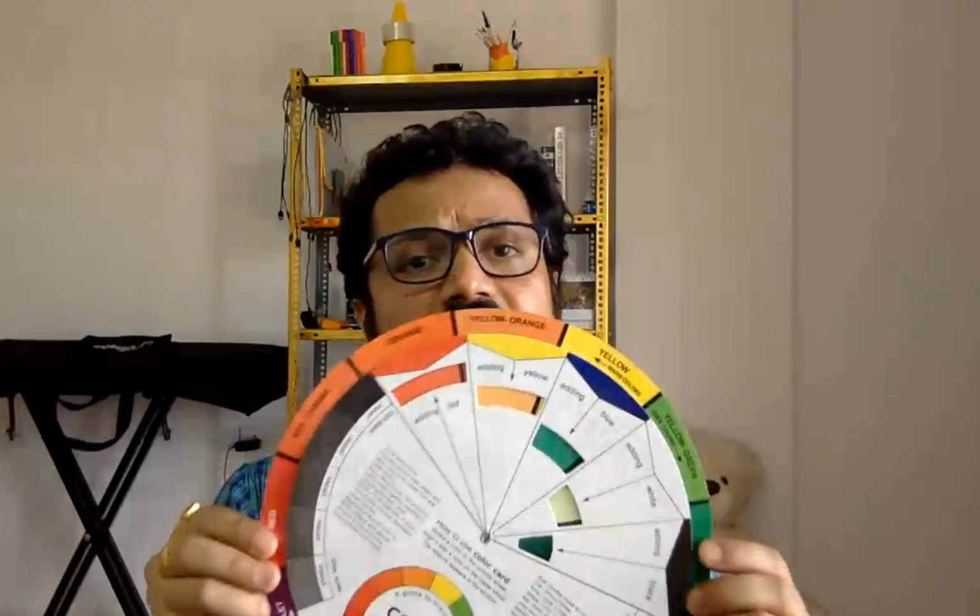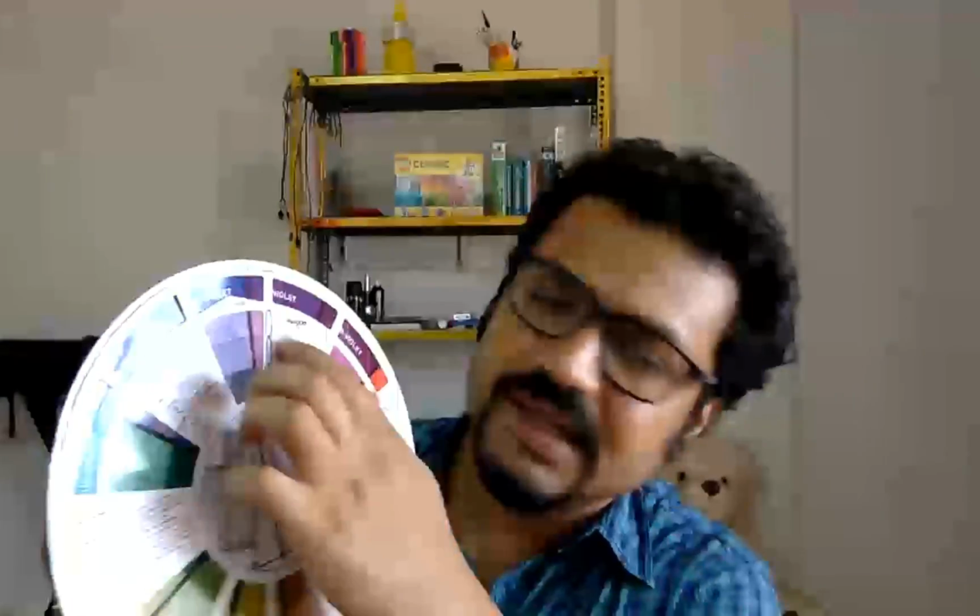Now why this color wheel is so important is because it teaches you three things basically. One is what color mixes with what color to give you which color. Okay, second thing is what amount of mixing is required to reach a particular type of tint, tone or shade. So tint, tone and shade are three types of the same color. You get tint when you mix white into a base color. You get tone when you mix gray into a particular color, and all this is written over here.